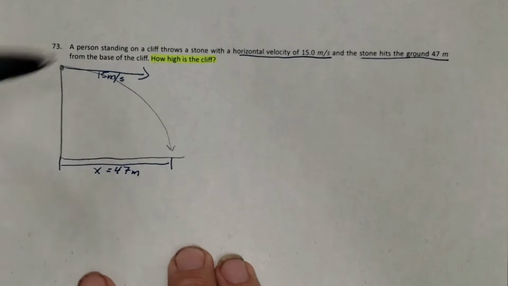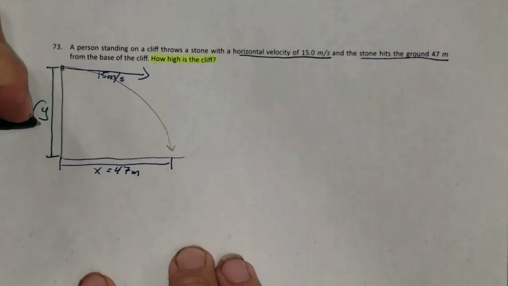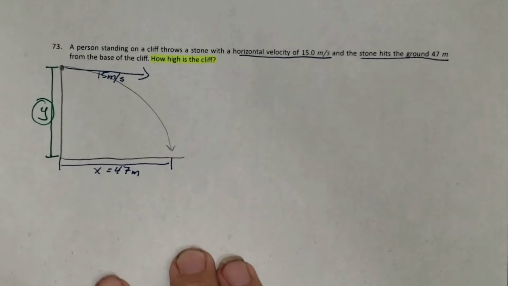So I'll switch to green. So the height here is y, and that is our unknown. That is what we're solving for. But in order to get that, we need to figure out time.